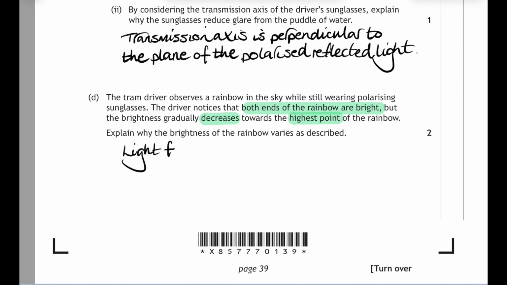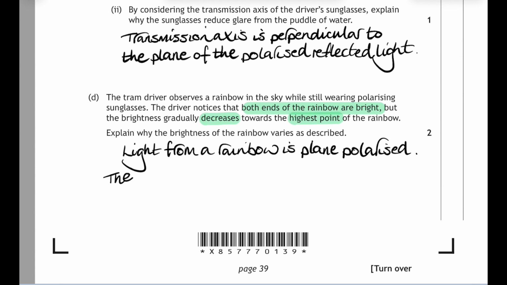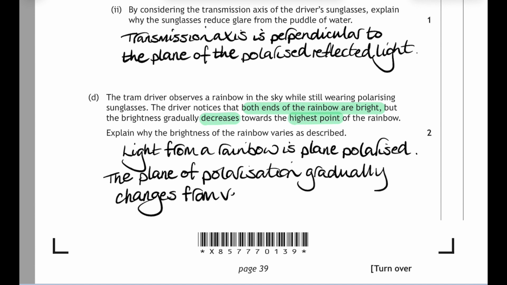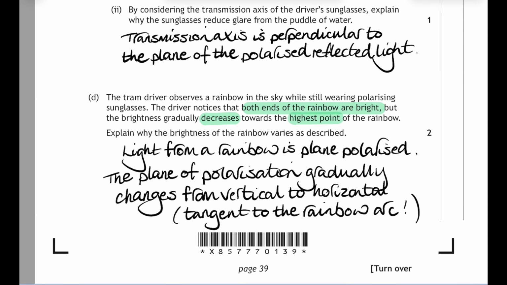Well, the light from the rainbow must be polarised, and if you think about it, a rainbow forms when sunlight behind you reflects off of tiny water droplets in front of you. Now, if the ends of the rainbow near the ground are bright, then the plane of polarisation of the light of the rainbow must be the same as his sunglasses. But the plane of polarisation must gradually change from vertical to horizontal as you move up and follow the tangent to the curve of the rainbow's arc. What a lovely wee question.